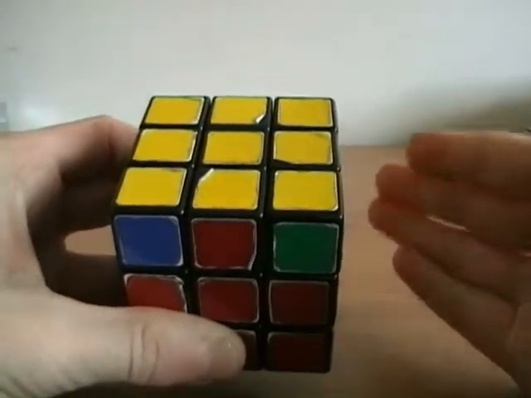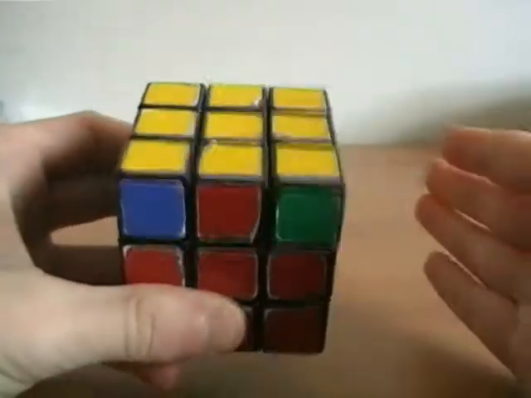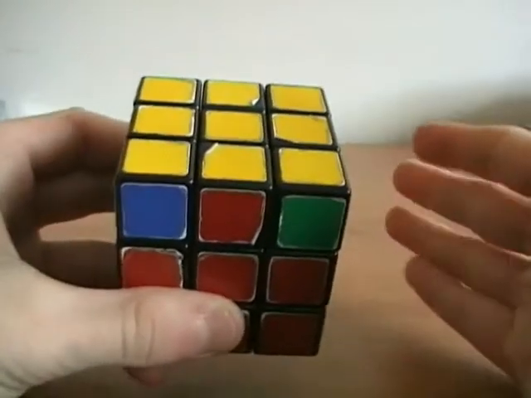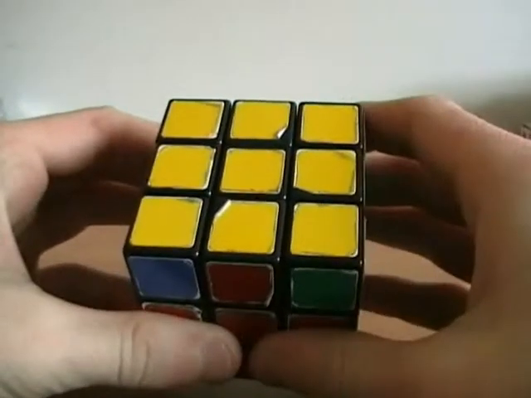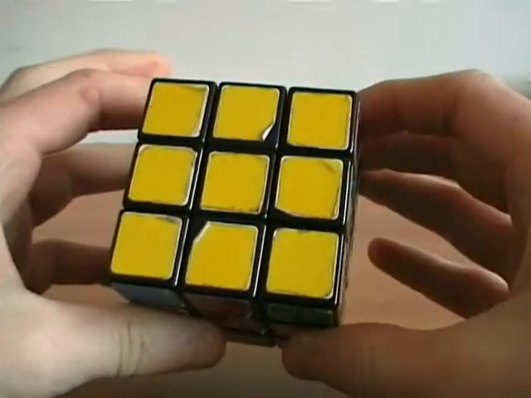So keep on practicing that exact same algorithm. It's pretty much one algorithm, three cases. Keep on going over it, and eventually you'll get the entire yellow face solved. Okay, so next, stage 7.